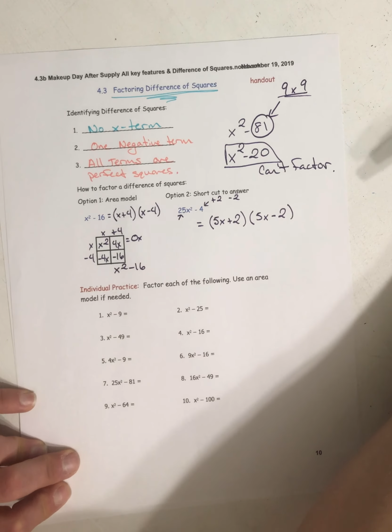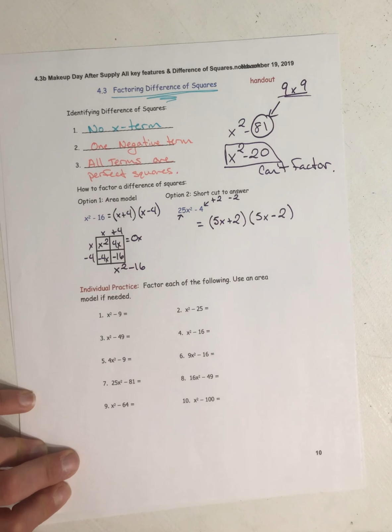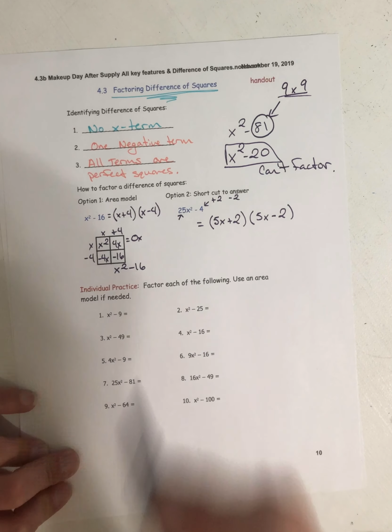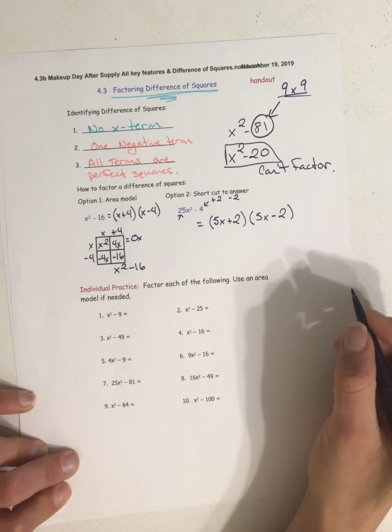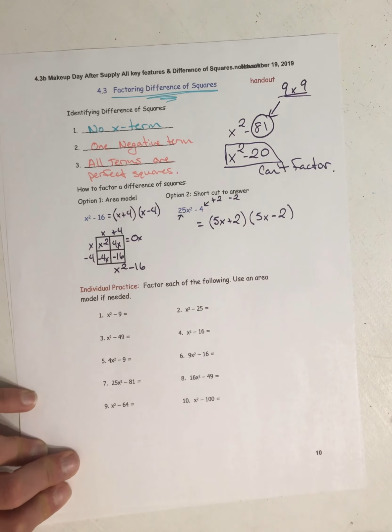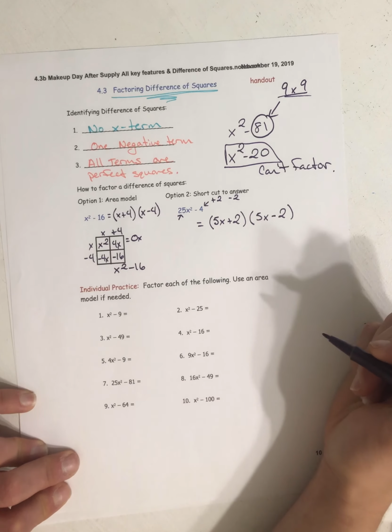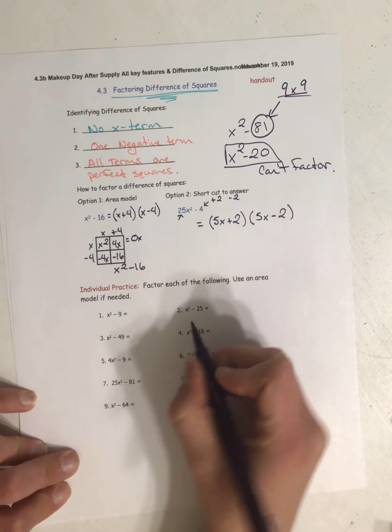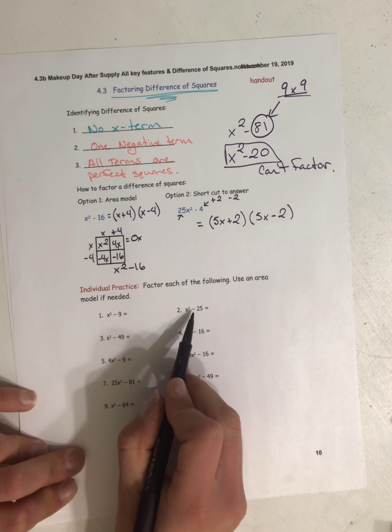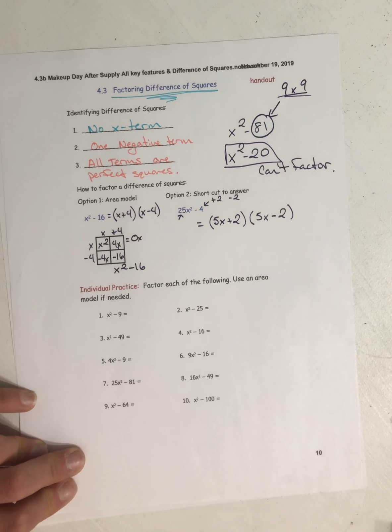So we can go through a couple of these practice questions together. We've done a few of them on the other page. And you can use an area model if you need to. Okay, so what we're going to do is take a look at number 2. So there's no x term. Okay, we see that there is a negative term. So we know that we can use the perfect square shortcut.